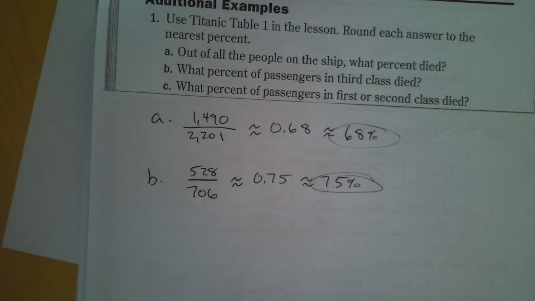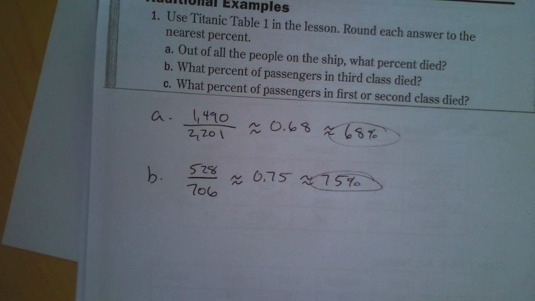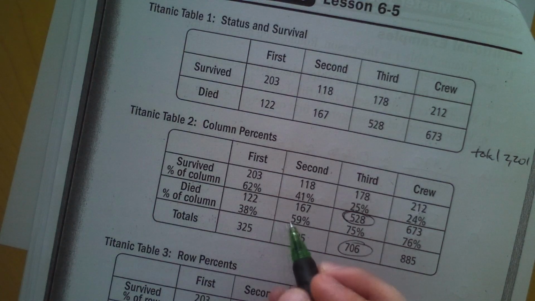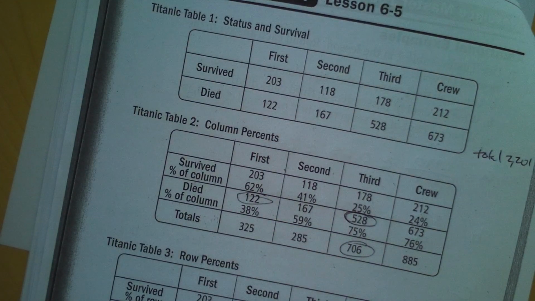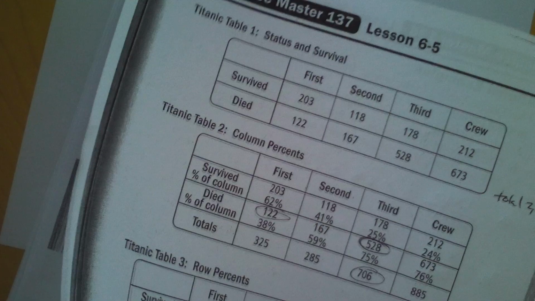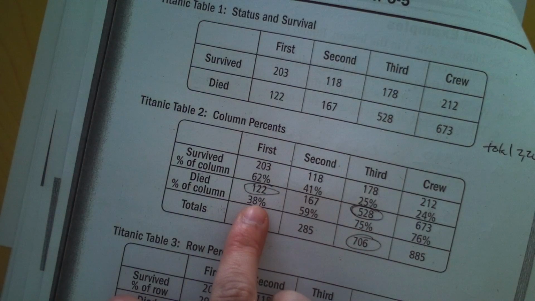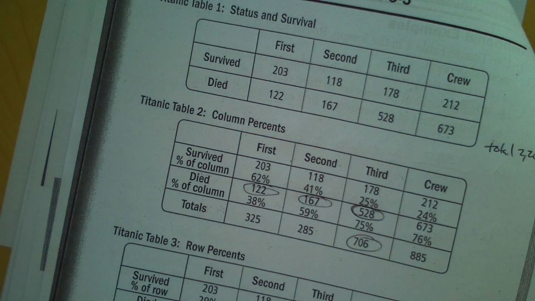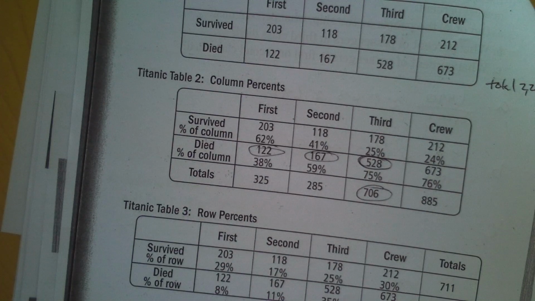And I'll just tell you what my sheet says. My sheet says I got 0.47-ish, which would be approximately 47%. Something like that. So, like I said, it's just reading the tables, picking out the specific things, seeing what they want for totals, if they want it total like everybody on the ship or total per category, and just being careful how you read this stuff, basically.